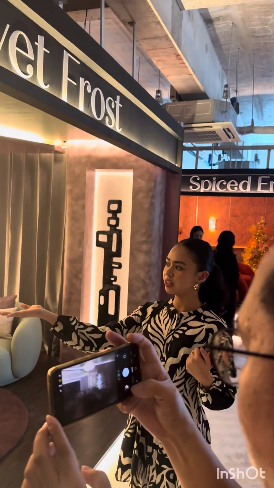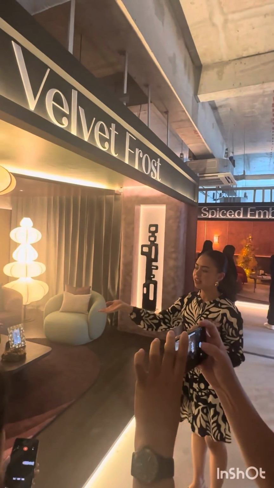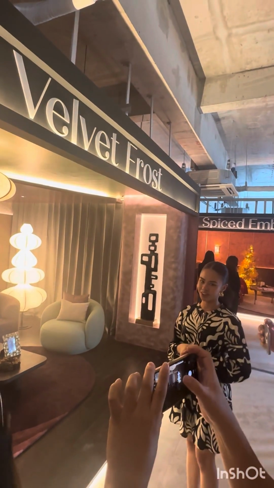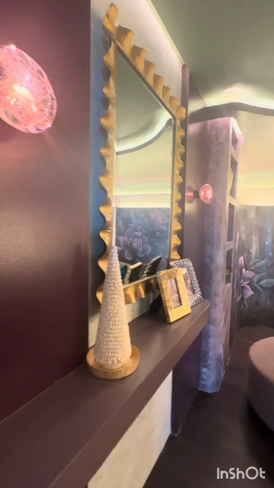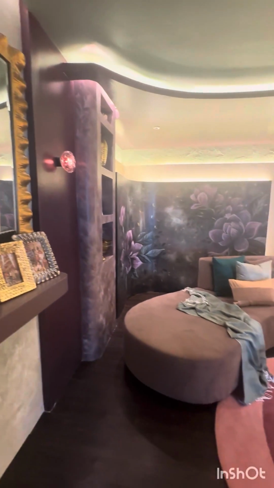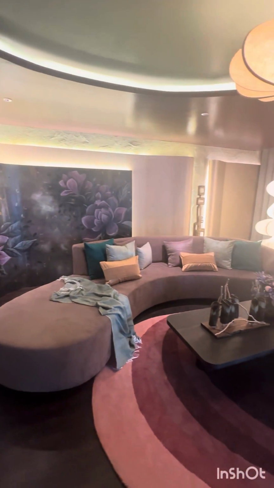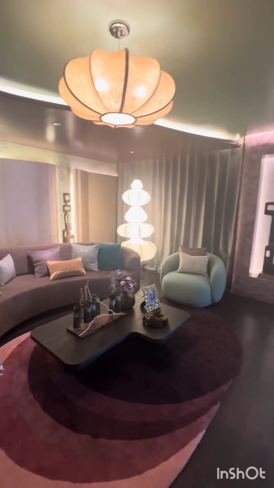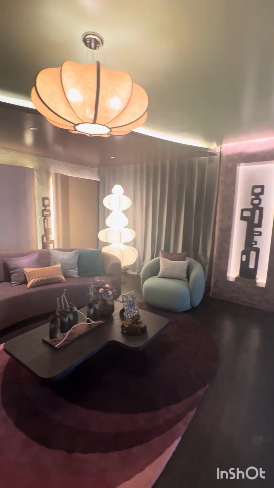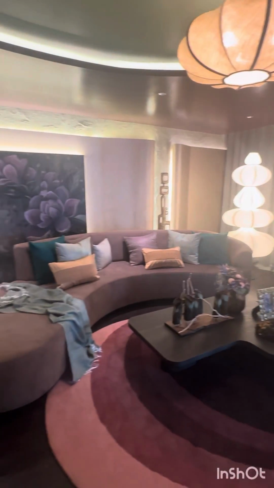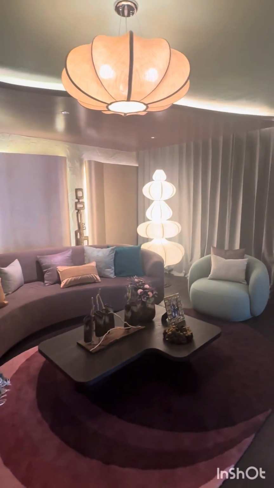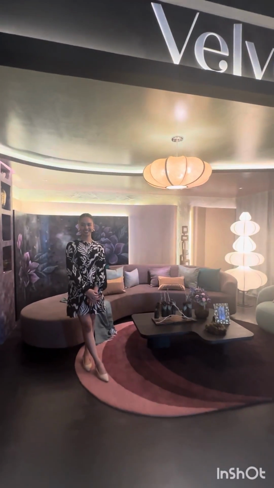So my focal point here, as you can see, I have a mural painting that I painted myself, and over here I have my own designed, reimagined Christmas tree in a contemporary sense. I drew it from scratch.